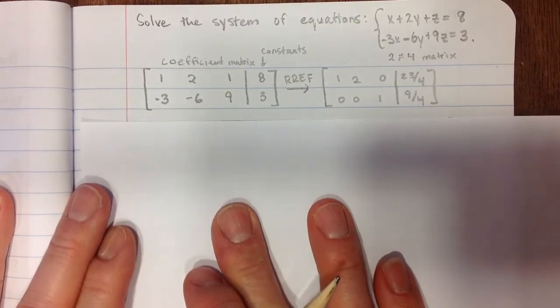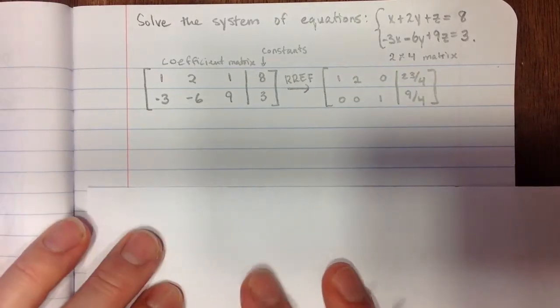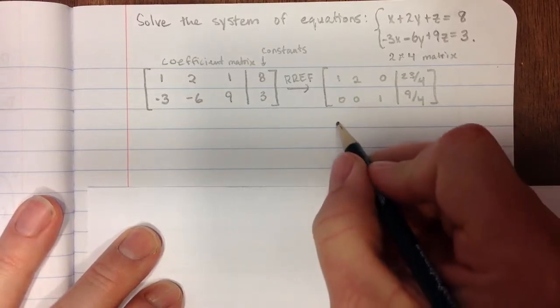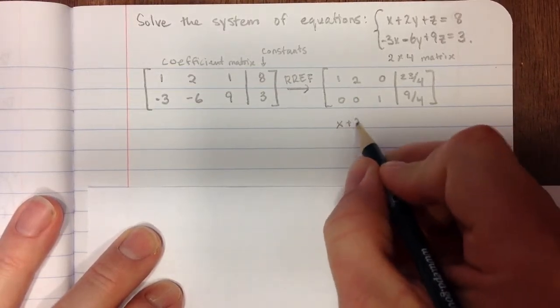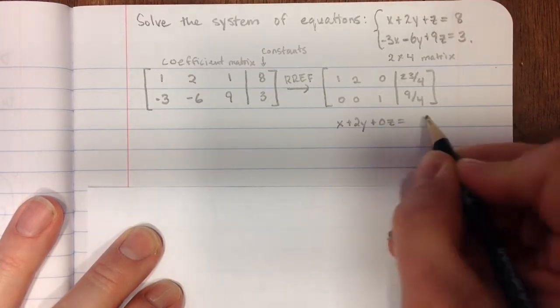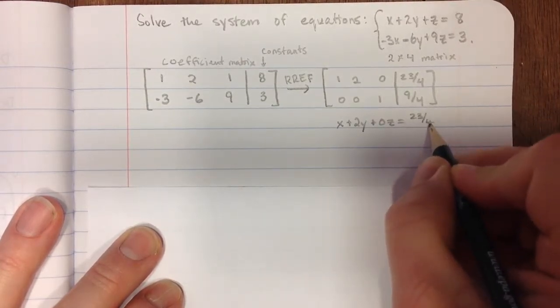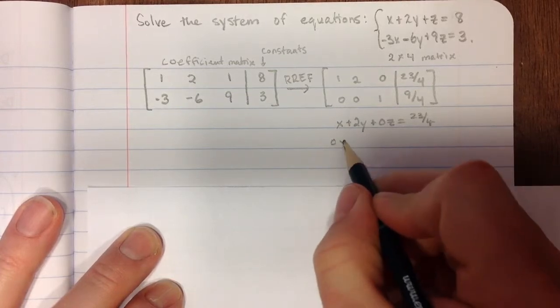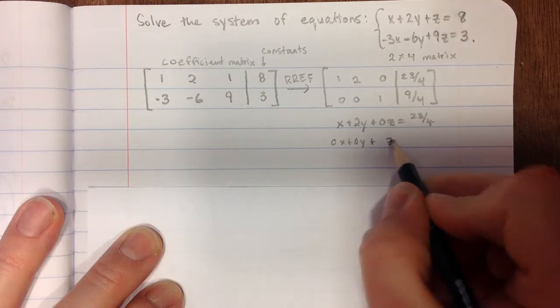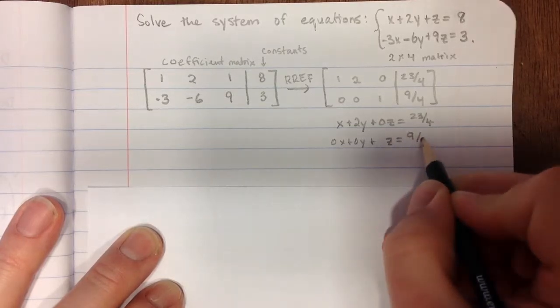The next thing I want to do is turn this over into a system of equations. So this is going to become 1x plus 2y plus 0z is equal to 23 fourths. 0x plus 0y plus 1z is equal to 9 fourths.